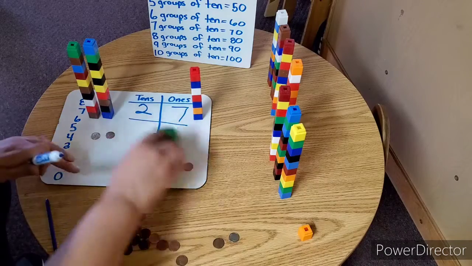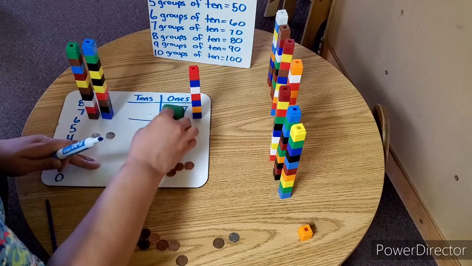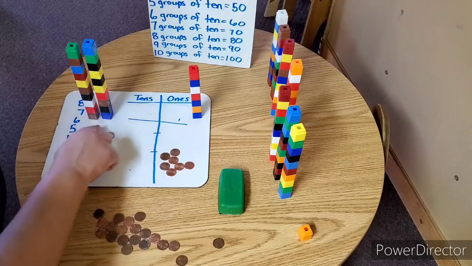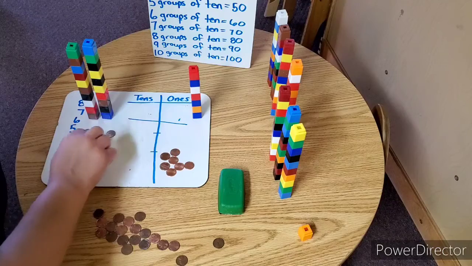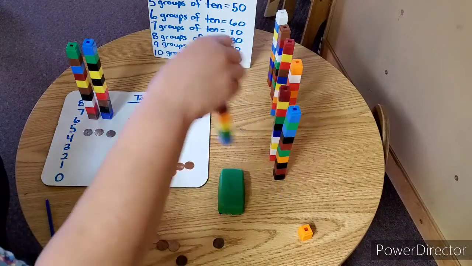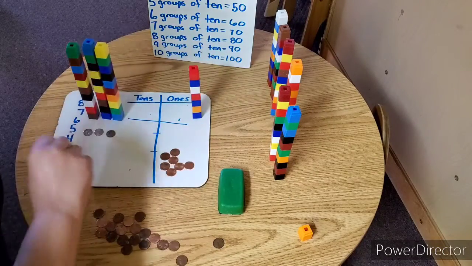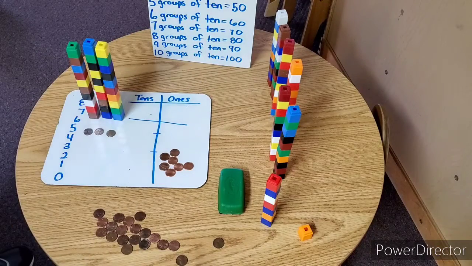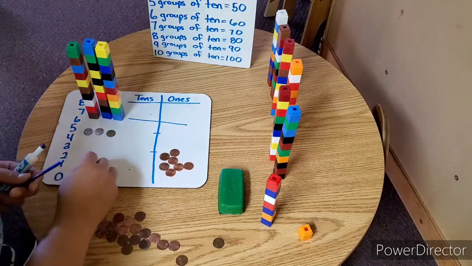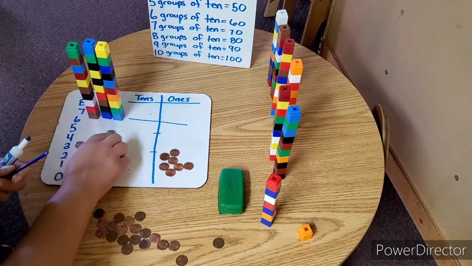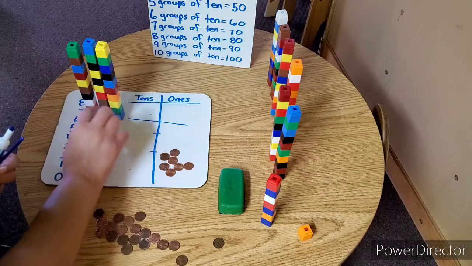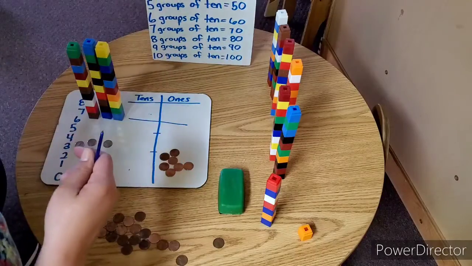Whoa! What about if we had 3 tens? We're going to need 10, 20, 30. We'll need 3 dimes or 3 groups of 10. So what if we have 3 groups of 10 again? 10, 20, 30. 3 groups of 10.